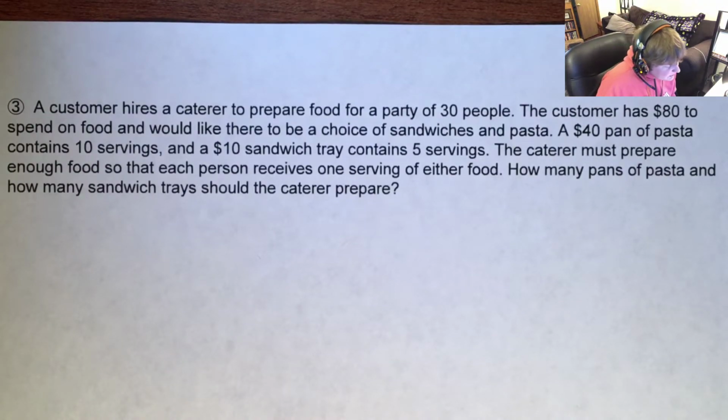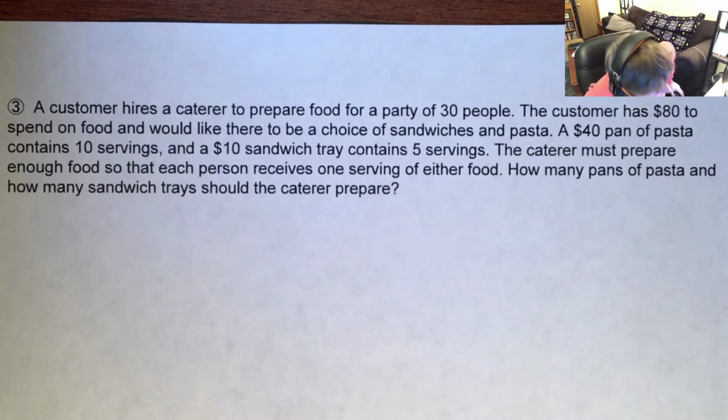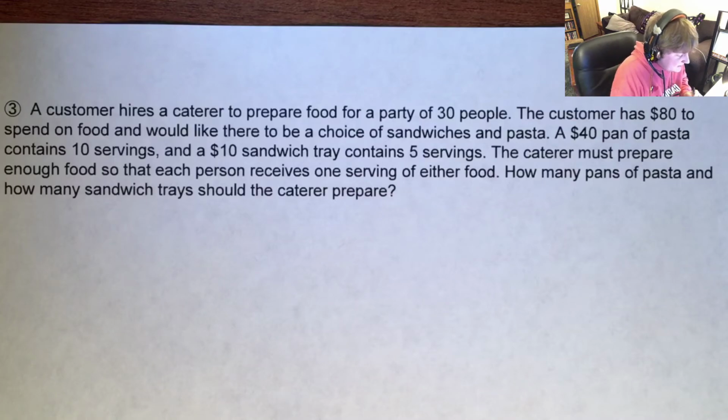So a customer hires a caterer to prepare food for a party of 30 people. Okay, so already in the top of my head, I'm thinking, it's for 30 people. So I know if I take all my people together, it's 30. A customer has $80 to spend on food and would like there to be a choice of sandwiches and pasta. A $40 pan of pasta contains 10 servings and a $10 sandwich tray contains 5 servings. The caterer must prepare enough food so that each person receives at least 1 serving of food. How many pans of pasta and sandwich trays are there?